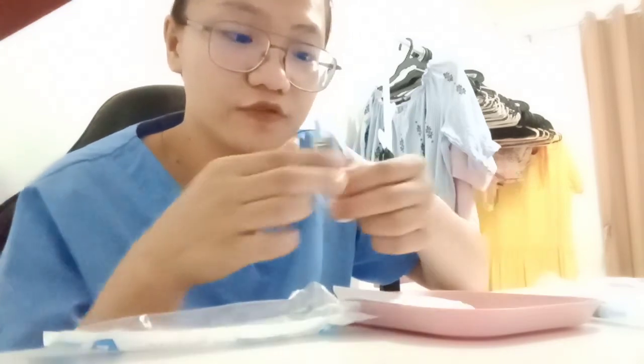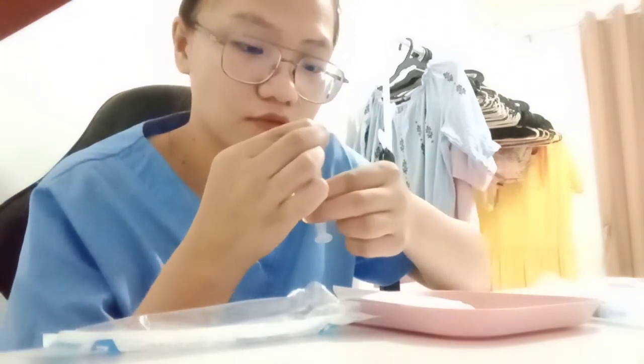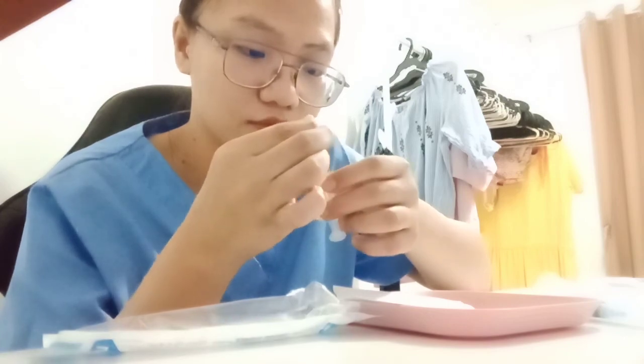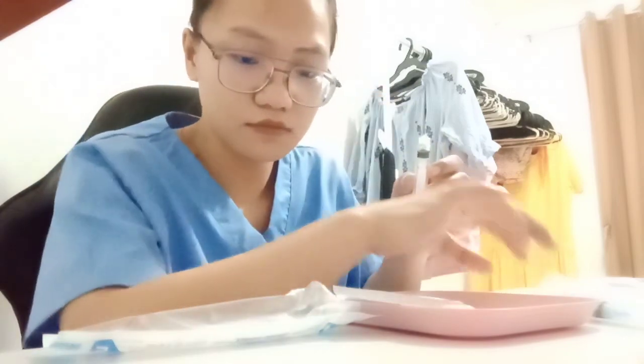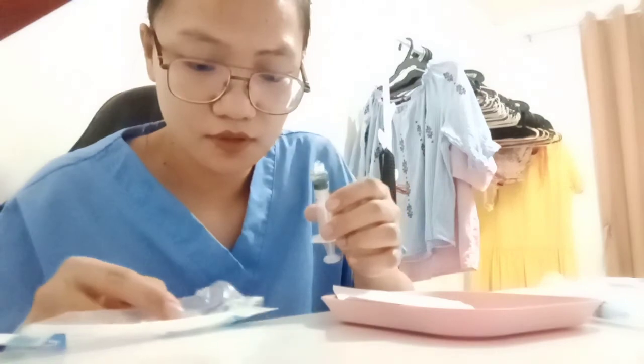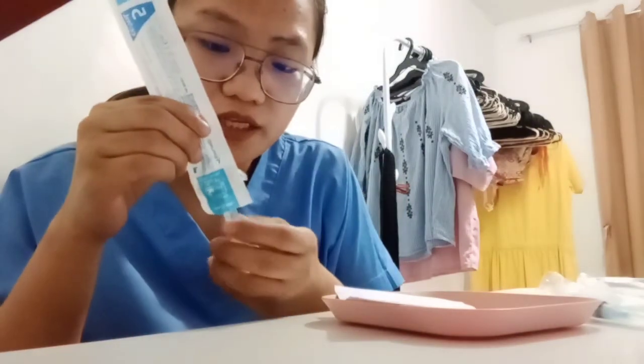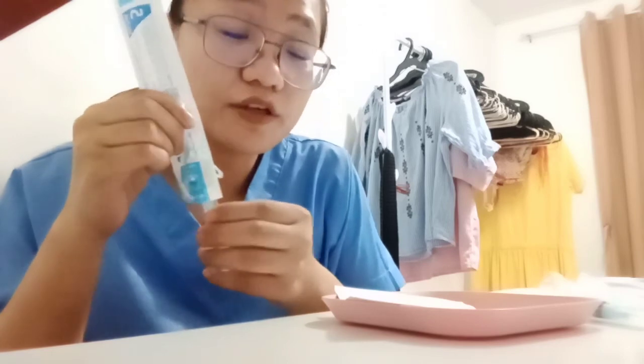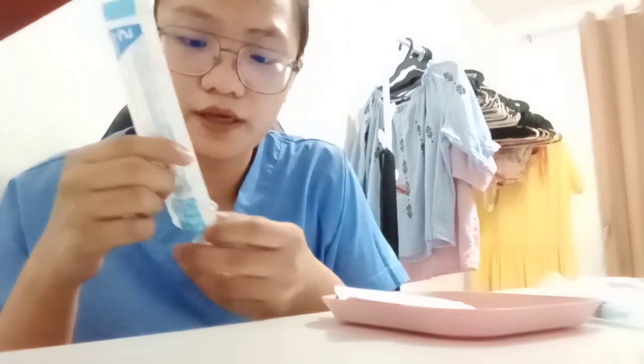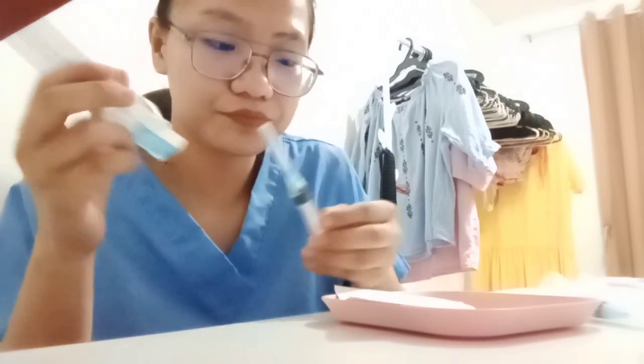First is to remove it. Be careful not to touch the needle because it should remain sterile. And that's it. That's the 1 cc for vial ampicillin.